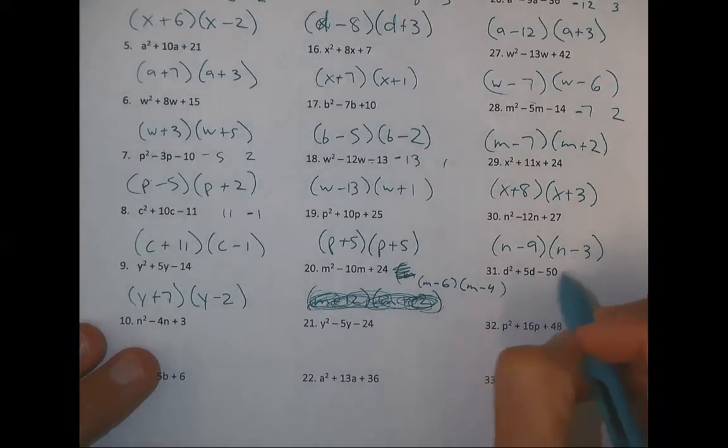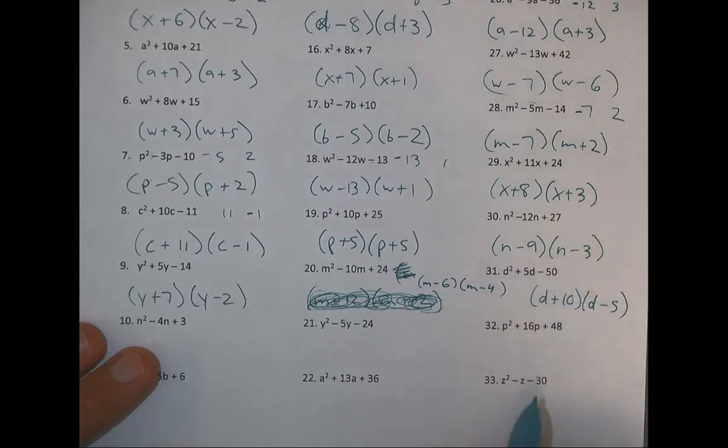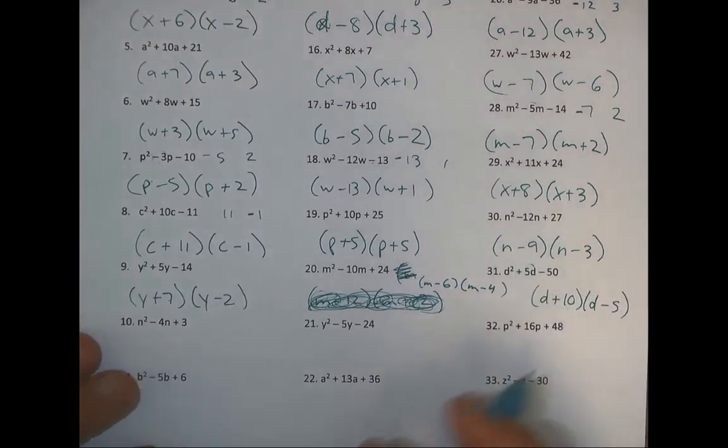All right, over here, 50, I think 25 and 2. That's not going to work. 10 and 5 will work. And it's going to be D plus 10 and D minus 5. The reason I chose that is because I know I got to add up to a positive, so I need more positives than negatives.